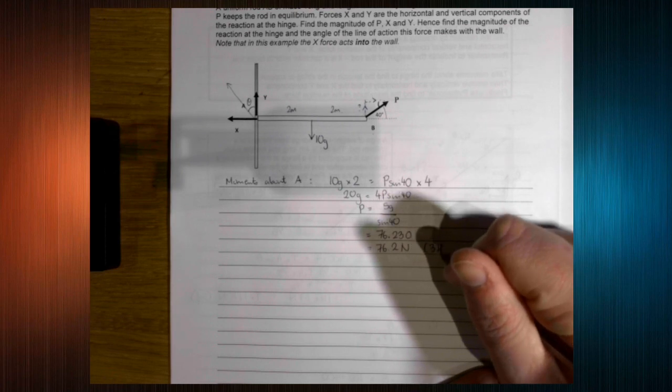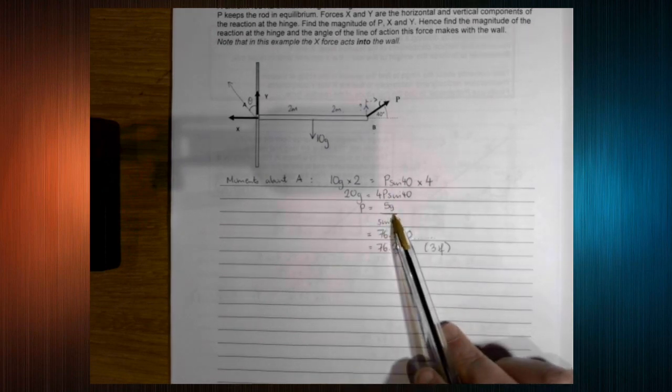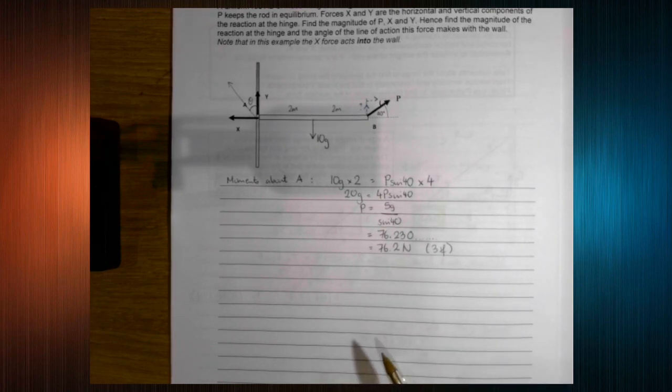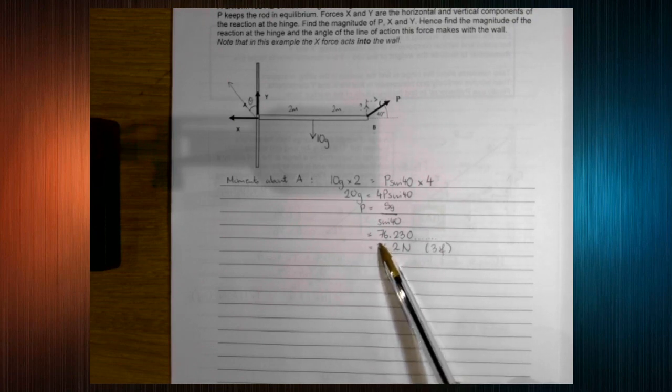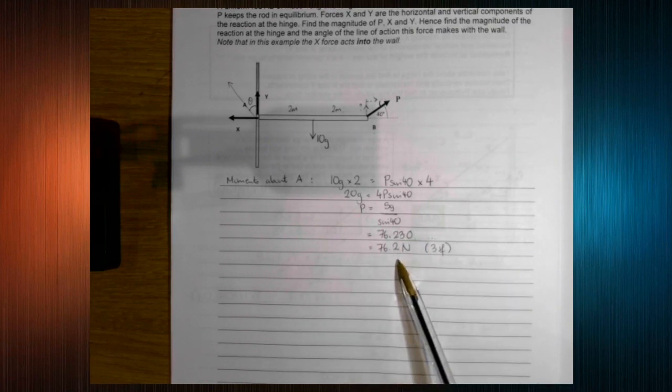6.3 newtons. Now, I know technically with this one, we should only give our answer to 2 because we are using g to 2 significant figures. The textbooks do this. My understanding is if you leave it to 3 significant figures, that's fine. You can generally get away with it. Anything more than that, you'd start to risk losing marks for not rounding appropriately.